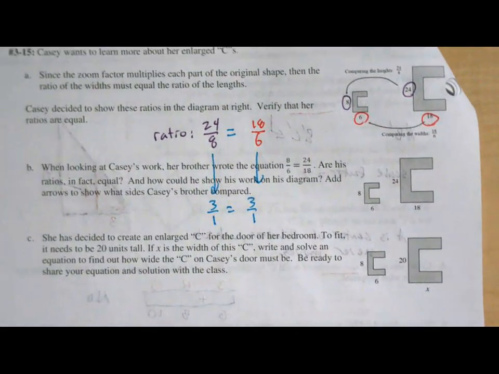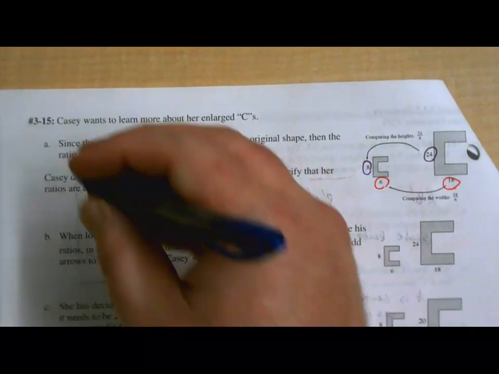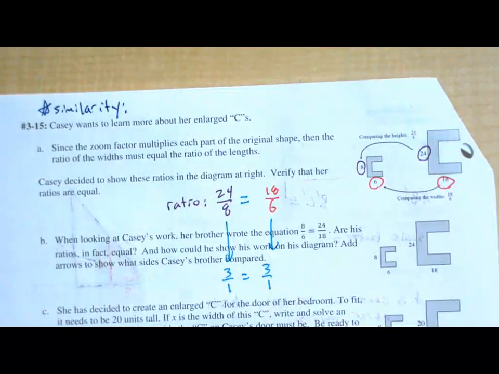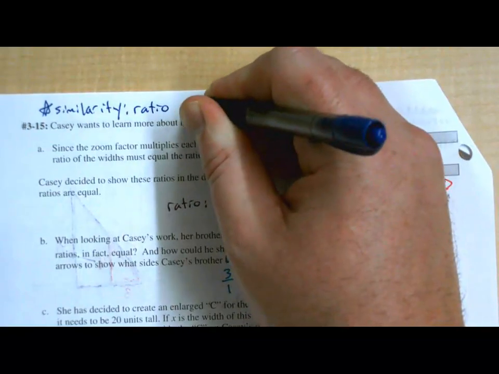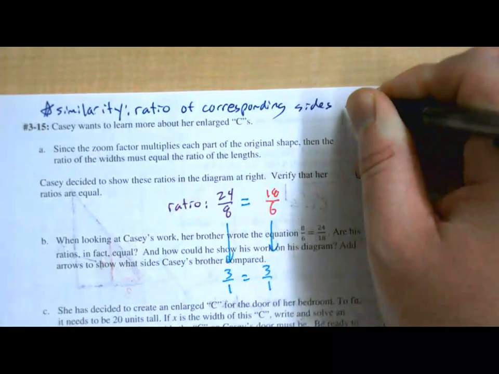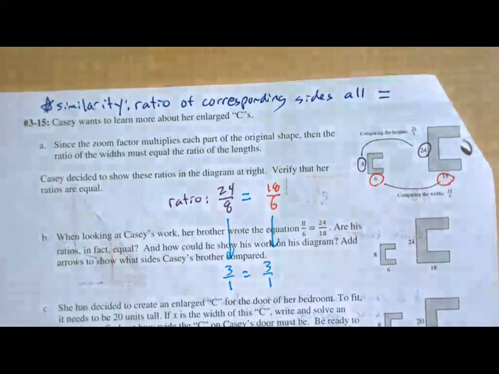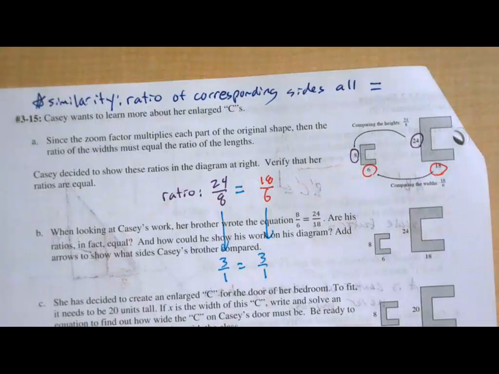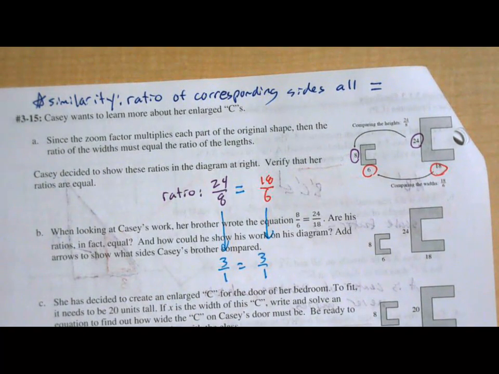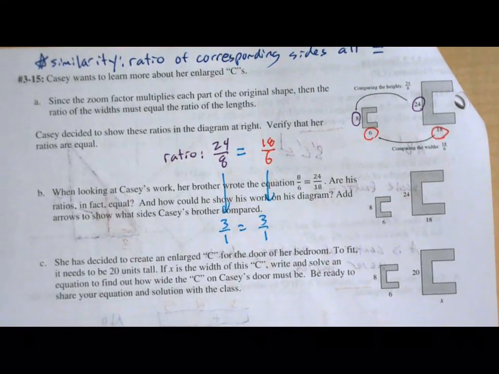All right? This is a key thing. In fact, it's so key, I'm going to write myself a note up at the top. In similarity, ratio of corresponding sides are all equal. That means if I make a fraction out of this side and I make a fraction out of these two sides, those two fractions better reduce to give me the exact same thing. If not, then they're not similar figures. So these ratios are going to be equal.